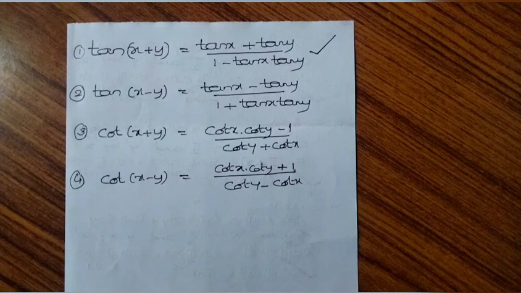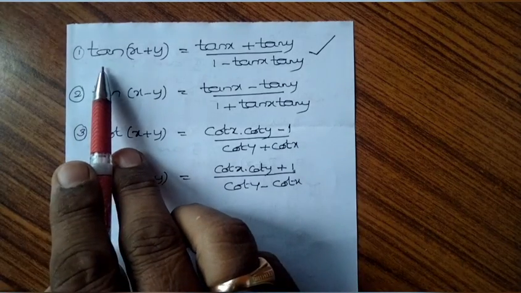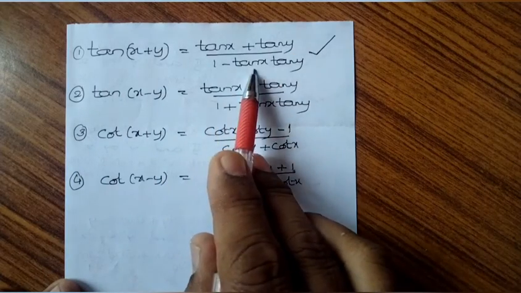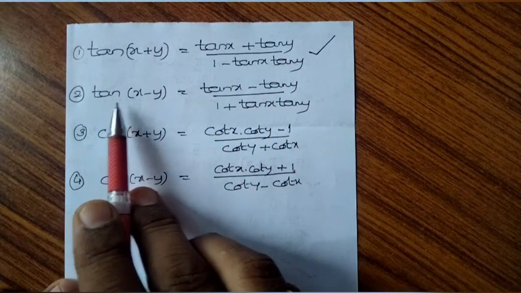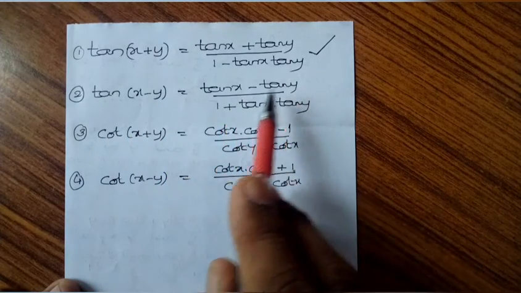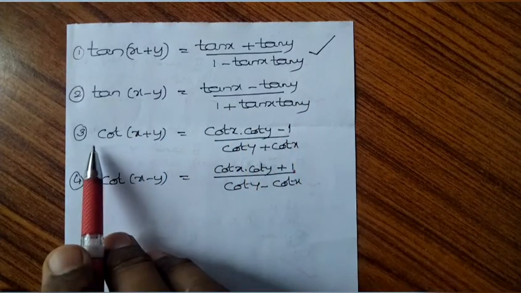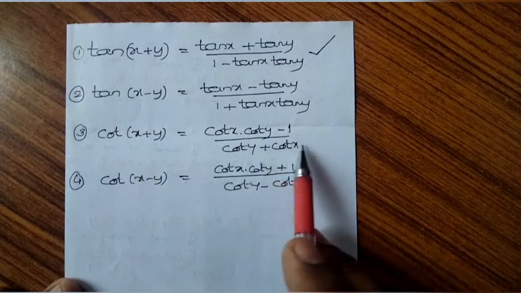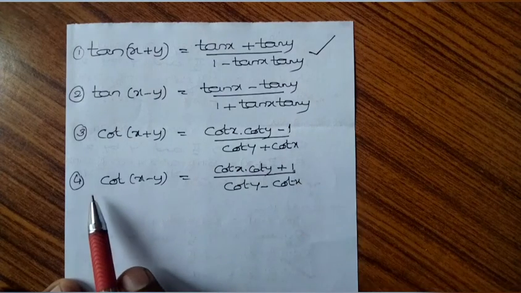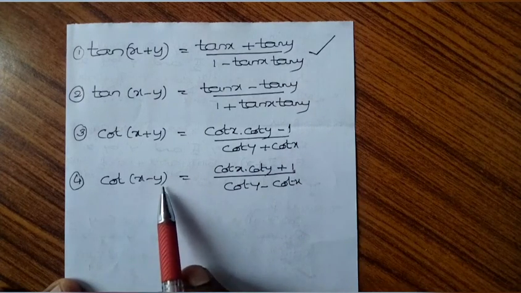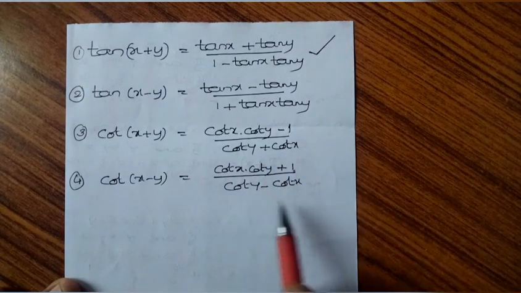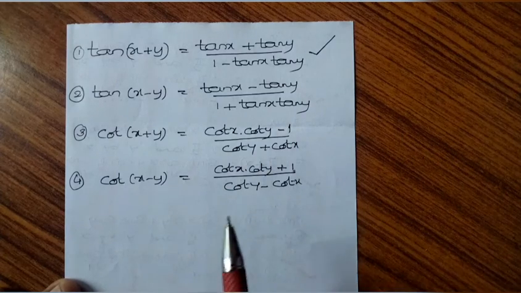Dear students, in today's video, let us derive important identities. That is, tan of x plus y equals tan x plus tan y divided by 1 minus tan x into tan y. Second one, tan of x minus y equals tan x minus tan y divided by 1 plus tan x into tan y. Next one, cot of x plus y equals cot x cot y minus 1 whole divided by cot y plus cot x. Fourth one, cot of x minus y equals cot x cot y plus 1 divided by cot y minus cot x. Let us prove one by one.